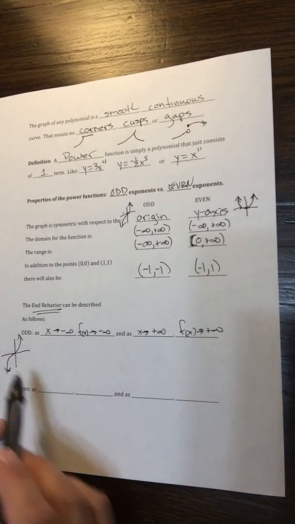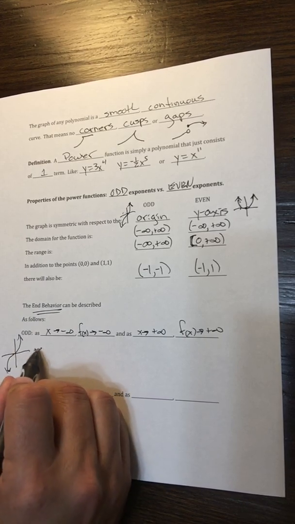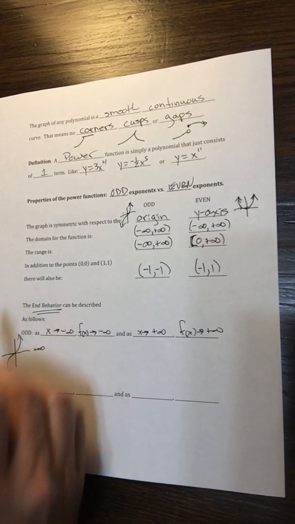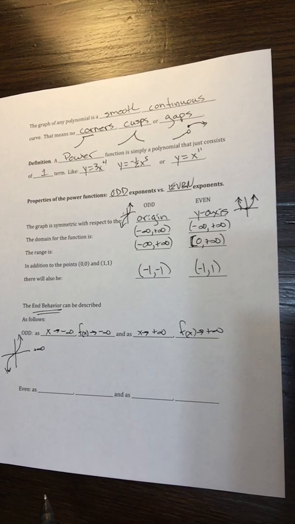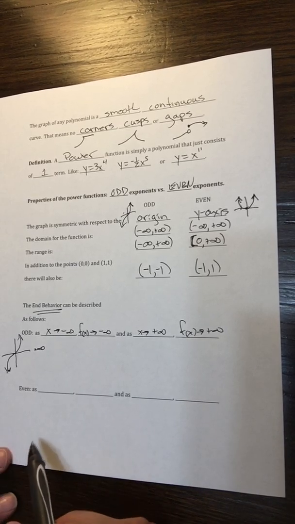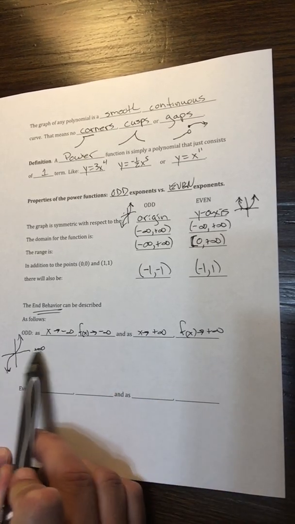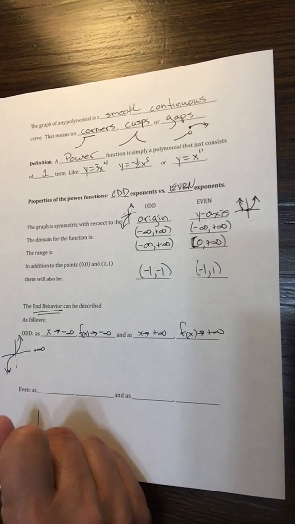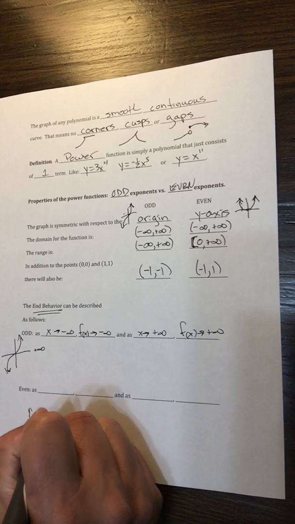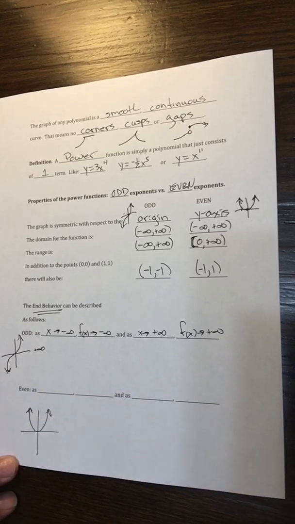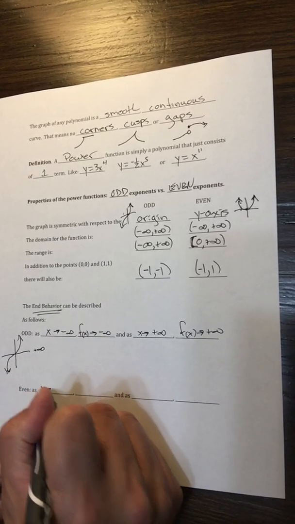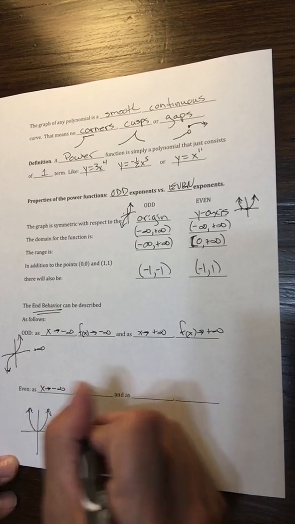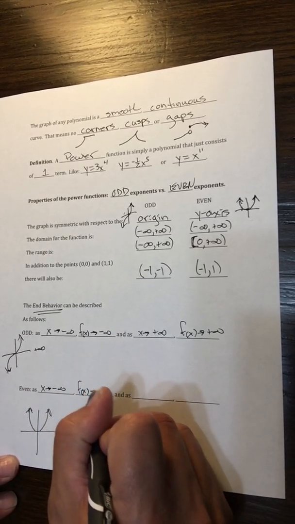And same thing on the other side of the graph. As x approaches positive infinity, what's going on is the graph continues to go up. In fancy calculus terms, it goes up without bound. And so as x approaches positive infinity, y approaches positive infinity. Now if I have an even function, like x squared or x to the fourth, there's a little bit of a different behavior. As x approaches negative infinity, f of x approaches positive infinity.